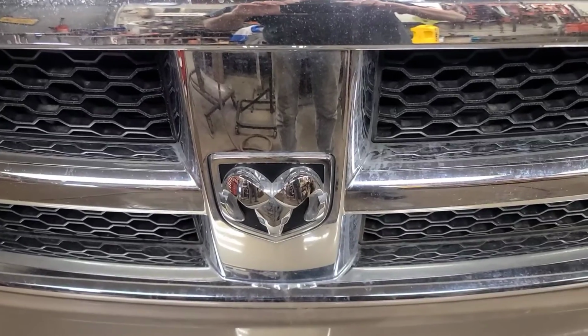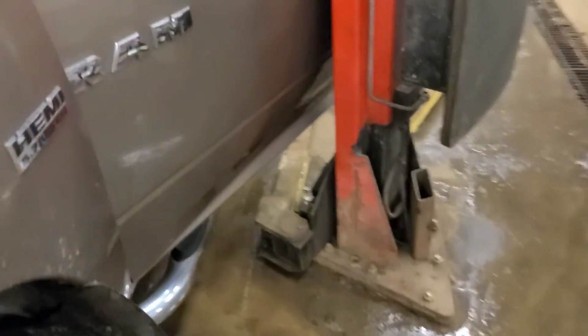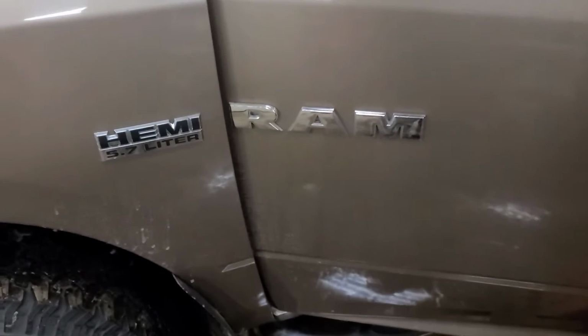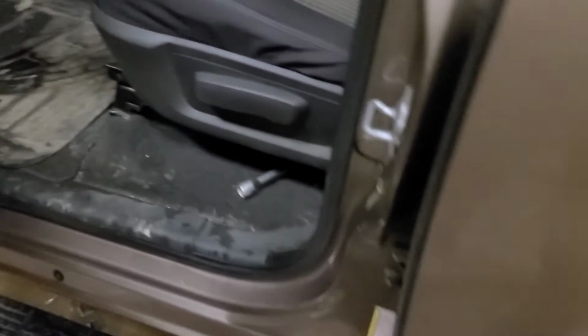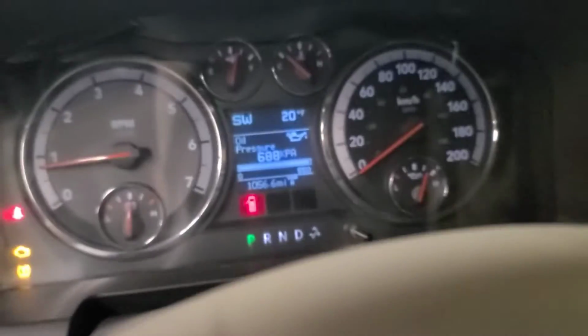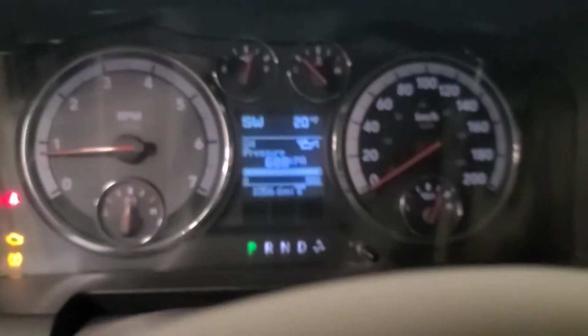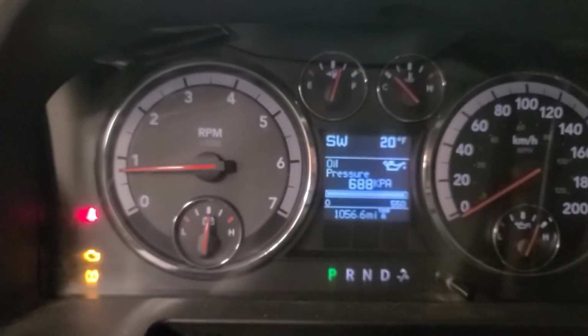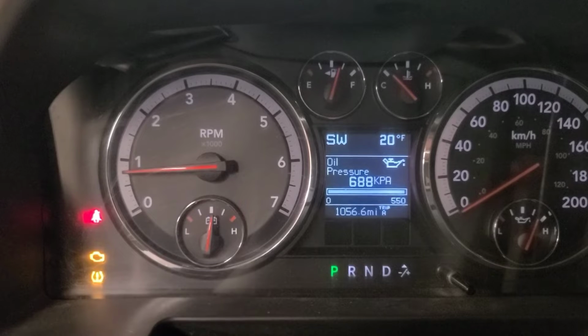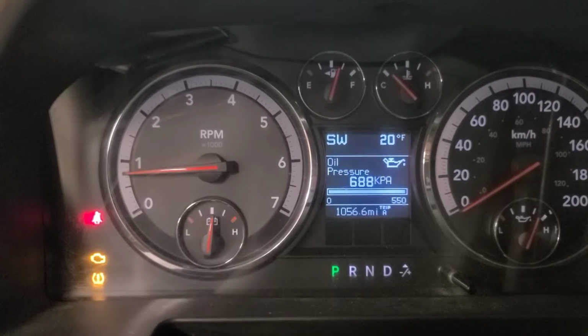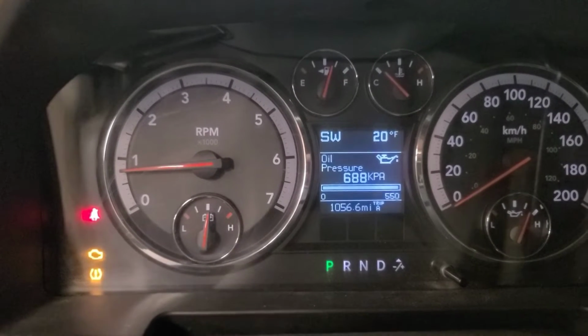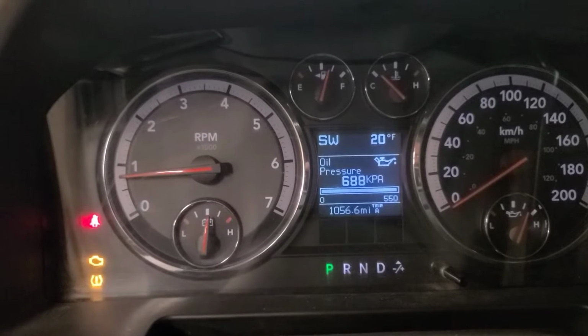Well, good day, viewers. Today we have a Ram here, and the complaint is, it's got the Hemi. Complaint is that there's low oil pressure. Now, I'm not sure if light is coming on to indicate low oil pressure, or if the selected gauge is indicating low oil pressure. I just started it. It's cold. You can see it's 20 degrees Fahrenheit, so it's not up to temperature at all.